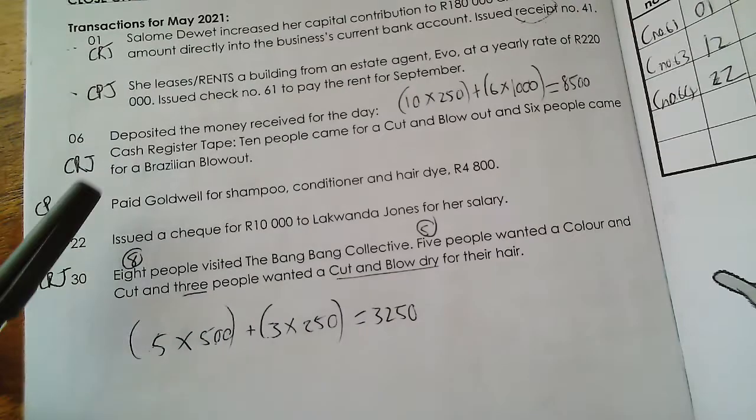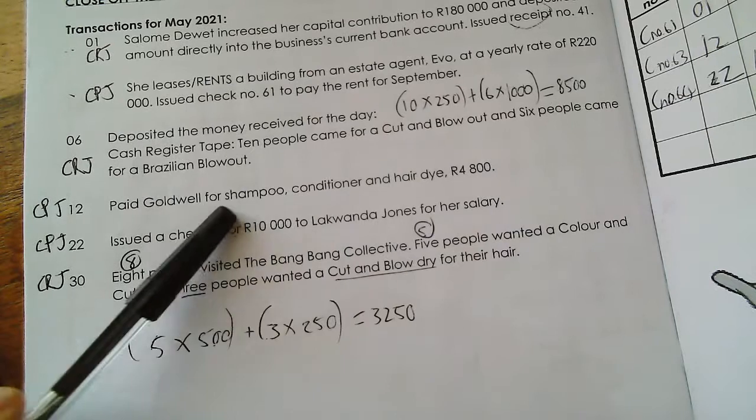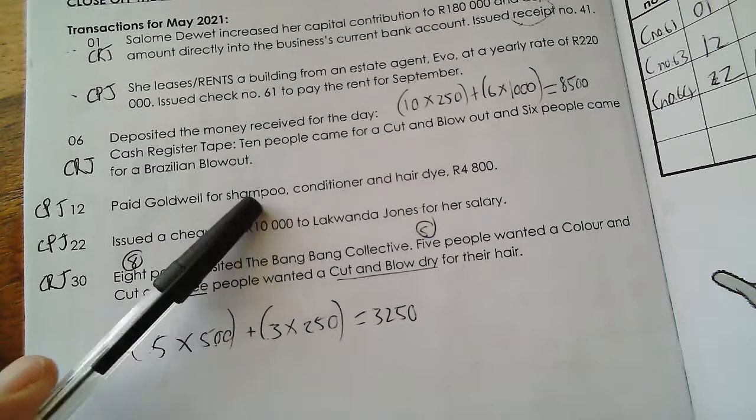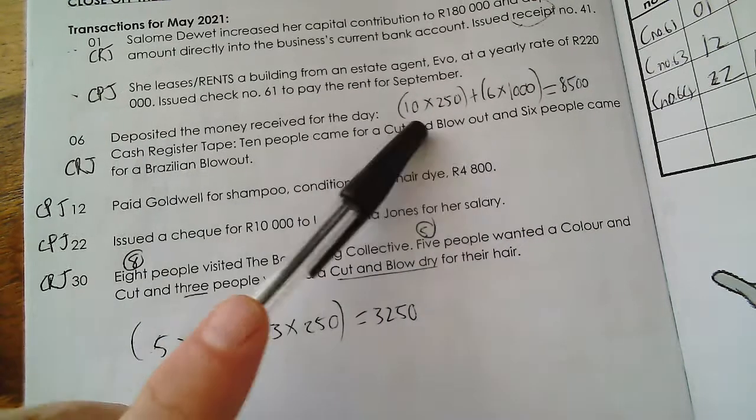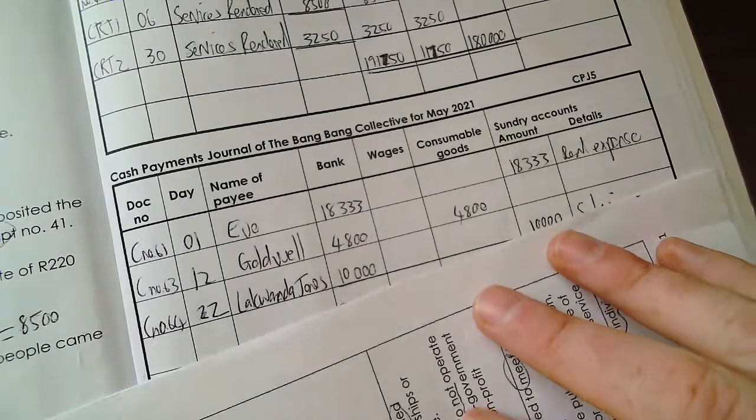Then we've got the 12th. Paid Goldwell for shampoo, conditioner and hair dye, and that's consumables. So we're using things up, we're paying for it, so it's in the CPJ, 4,800 rand. So there we've got Goldwell.